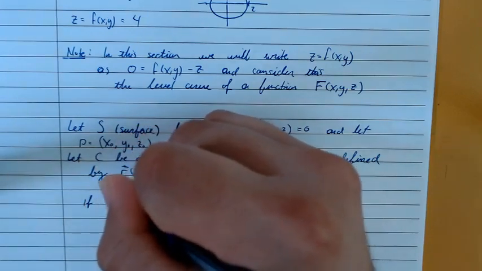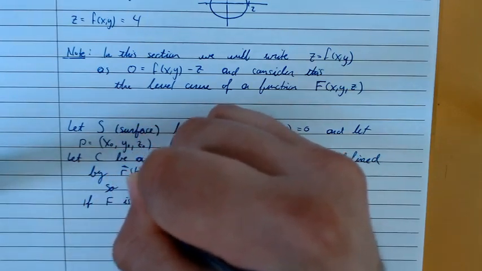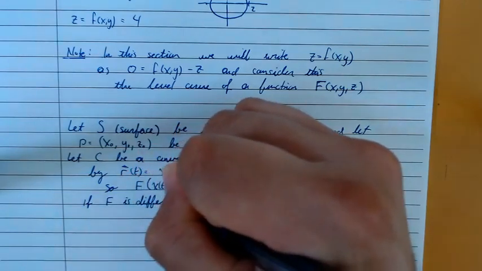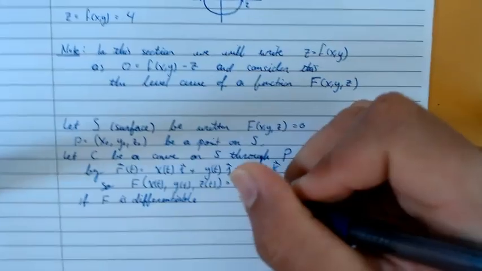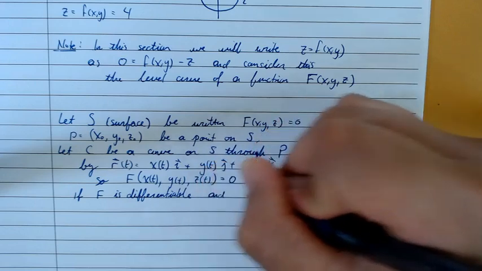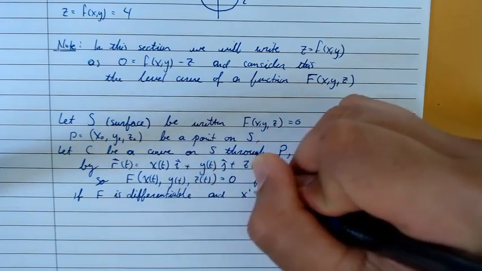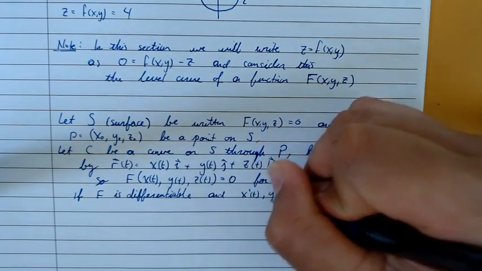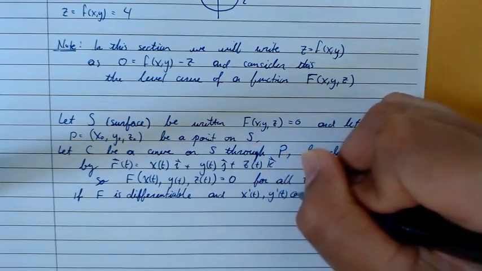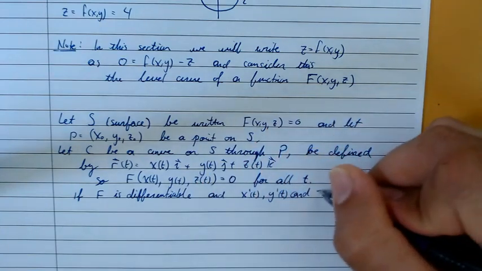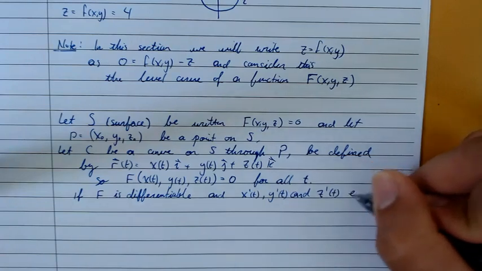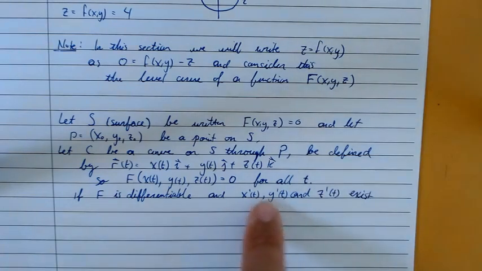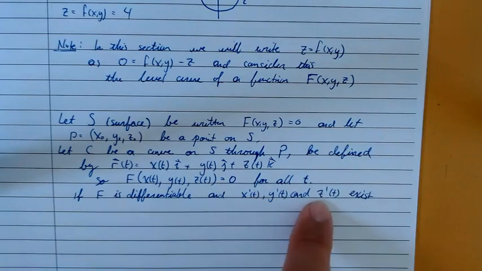All right. Now, if f is differentiable, and all of our derivatives exist, x prime of t, y prime of t, and z prime of t exist. Remember, these are functions of a single variable, so we mean they're differentiable in the Cal 1 sense.